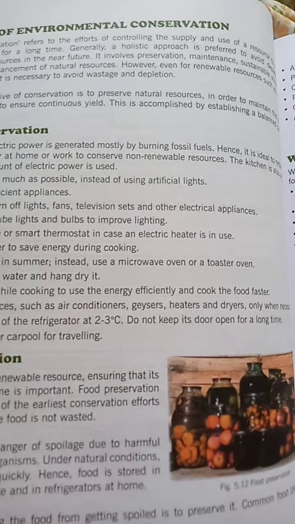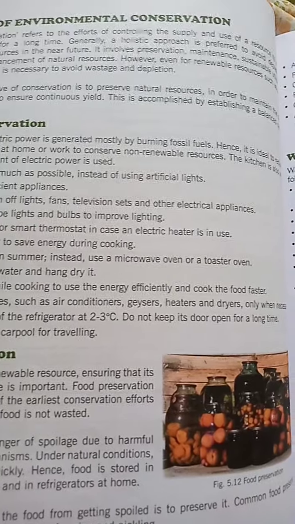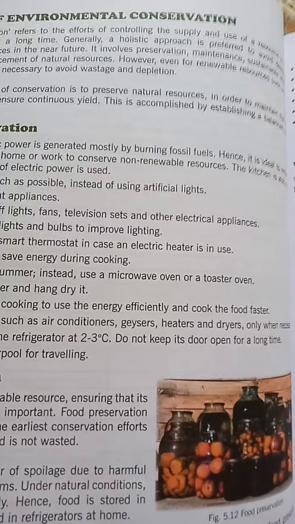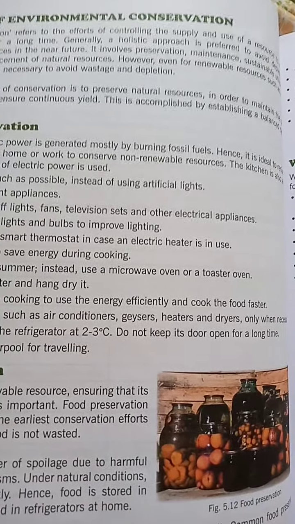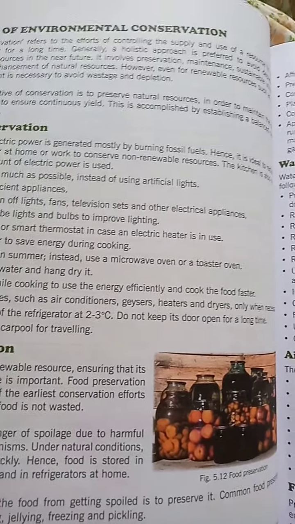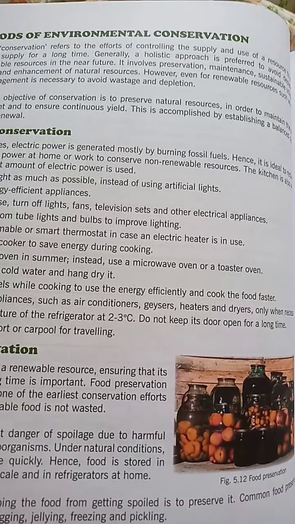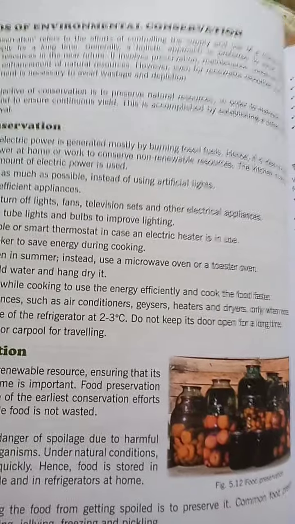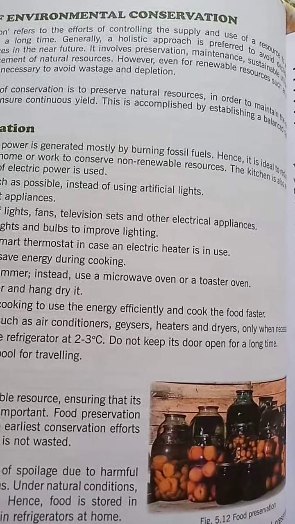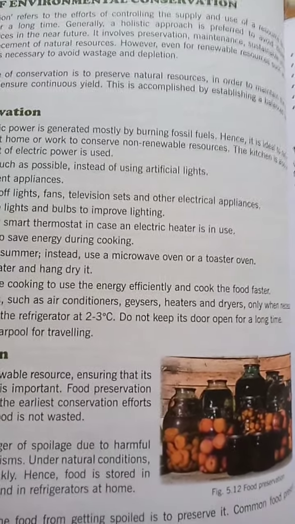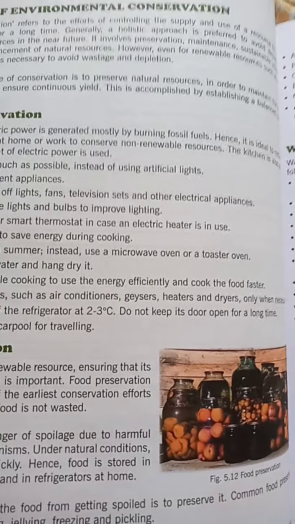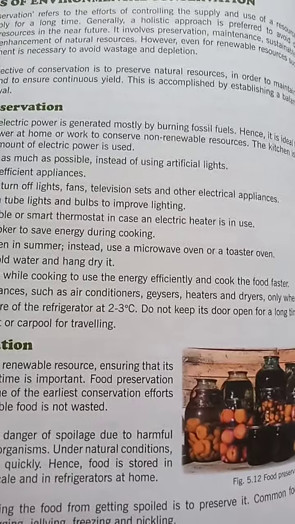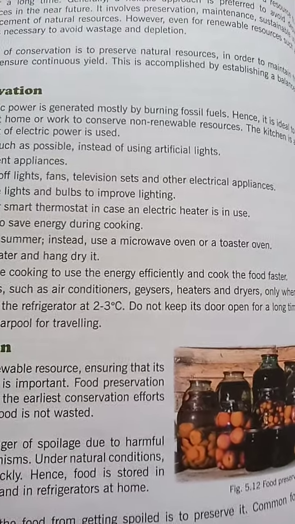Okay, so conservation means what? Efforts of controlling the supply and use of a resource to ensure its steady supply for a long time. And generally, it involves preservation, maintenance, sustainable utilization, restoration, and enhancement of natural resources. That is conservation.